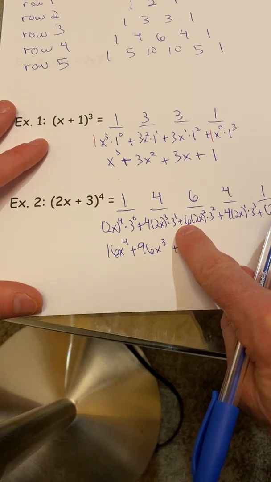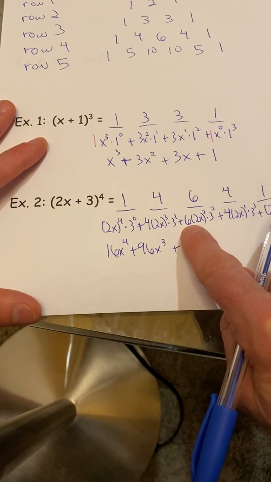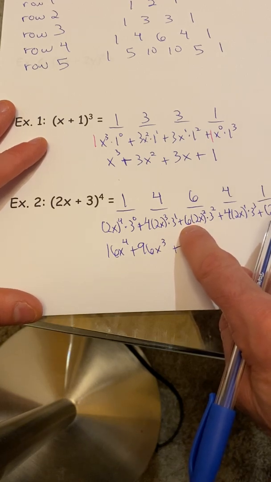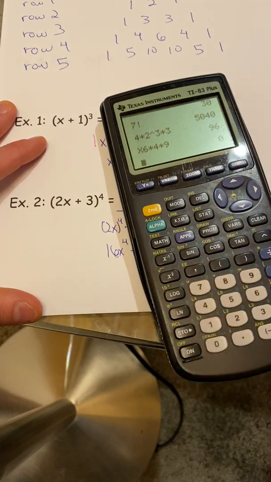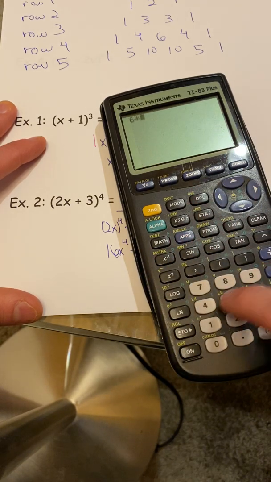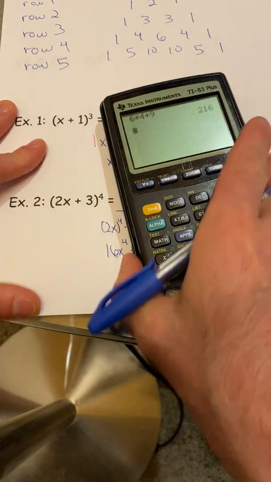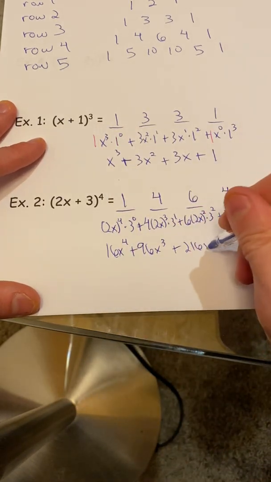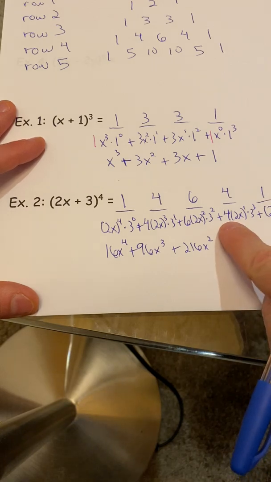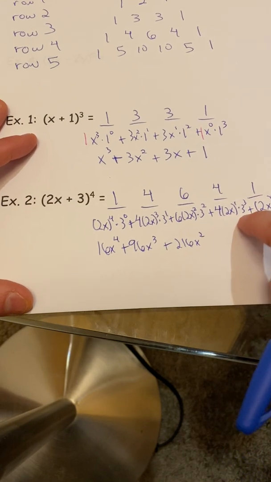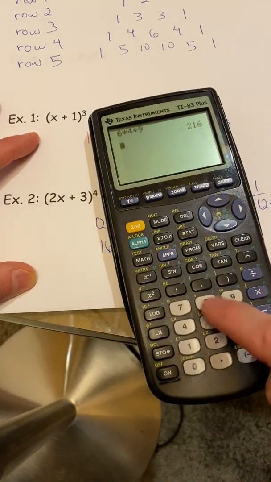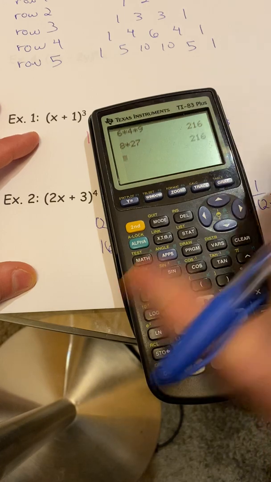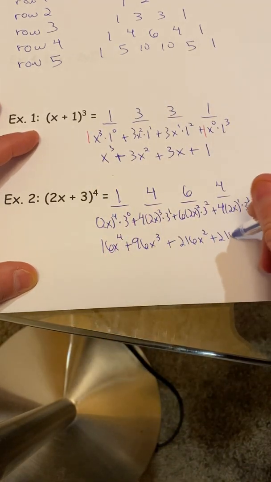If the numbers are easy enough, you can actually just write those down and multiply the numbers directly. So 6 times 4 times 9, let's try that again, 6 times 4 times 9 is 216, x squared. Then we have 4 times 2 times 3 to the third, which is 27, so it's 8 times 27, 216 as well. So plus 216x.